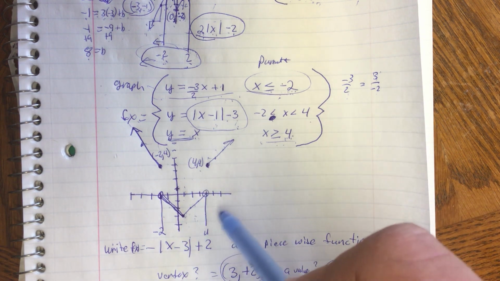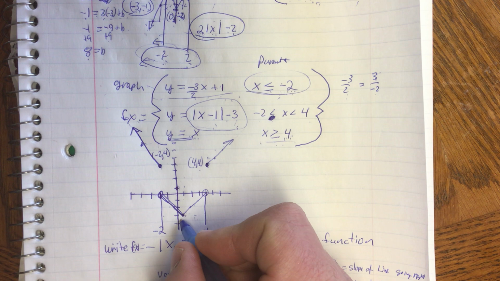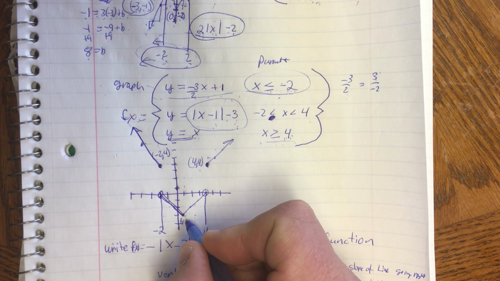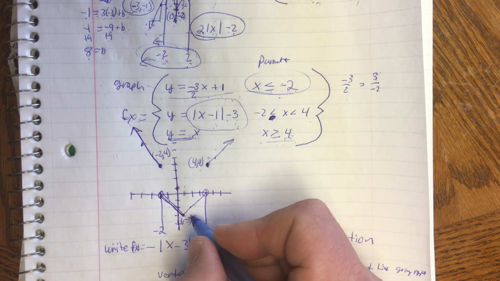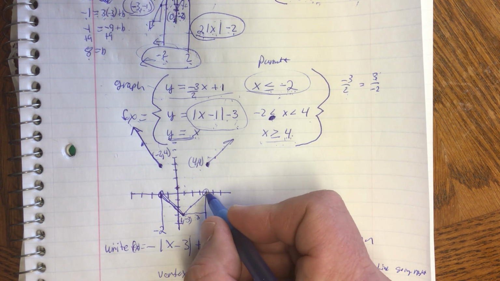Now, why are those 2 points important? Well, because at 1, -3 being my vertex, I'm going to hit the parameter 3 to the right and up 3.